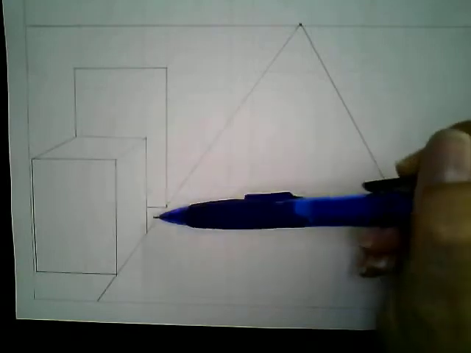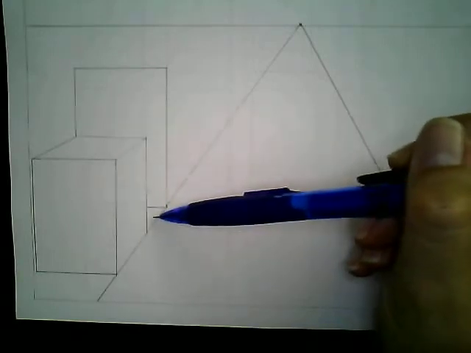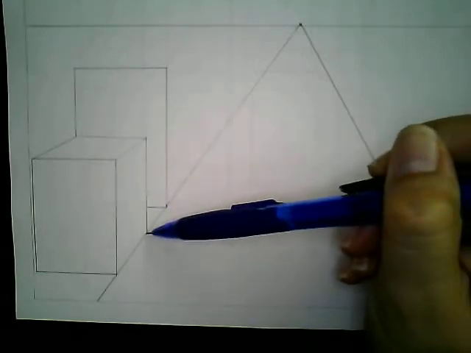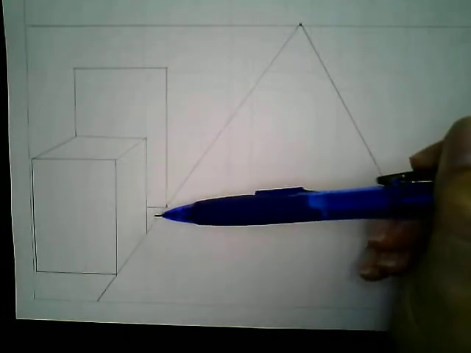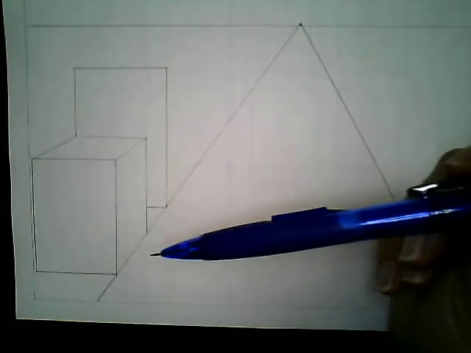So once we do the shading, and especially because of this space right here, you can tell that the buildings are not touching. They're not touching. There's a space. They're overlapping.